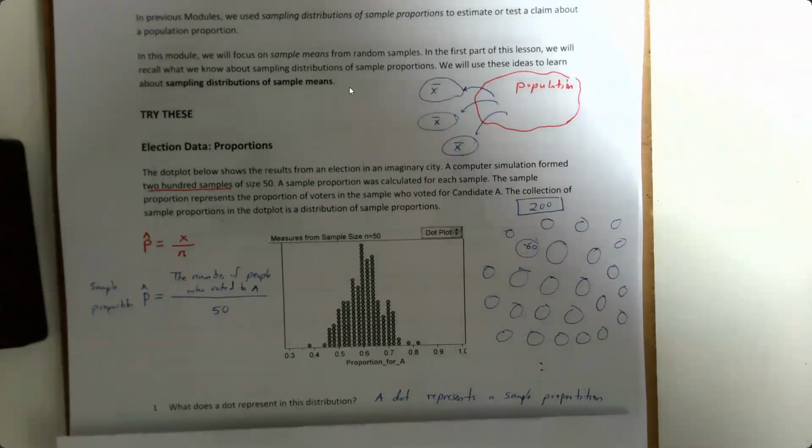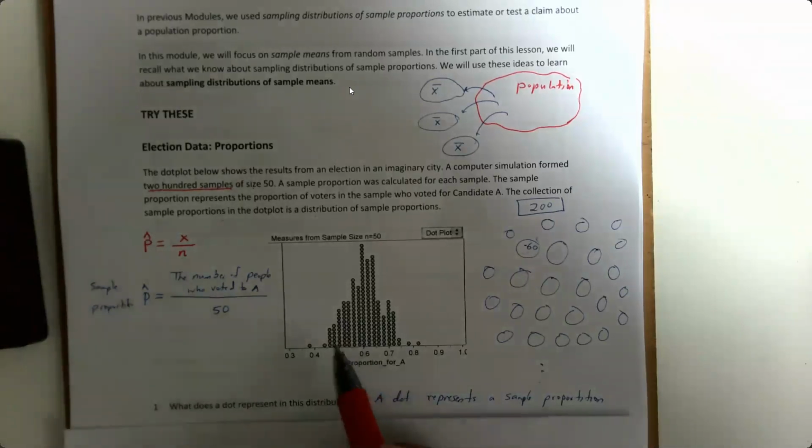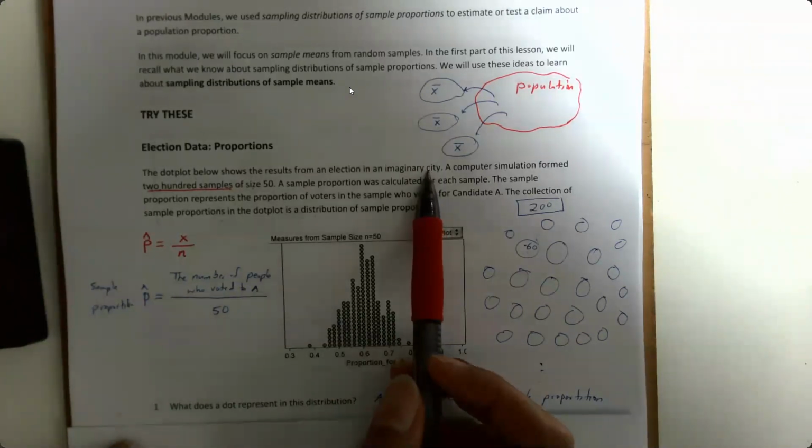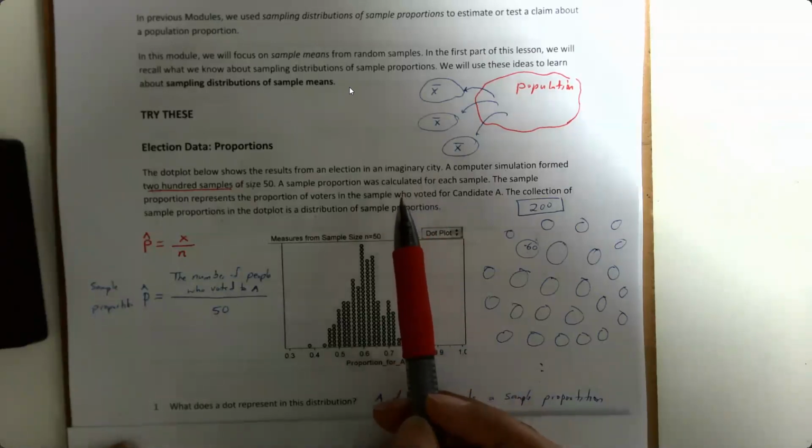So now I expect you to ask, well, okay, you are giving us a new distribution. What is a typical value? If somebody asks me, hey, as a statistician, what is a typical value? What is a proportion of people in city X who voted for candidate A? What is that proportion? What is that percentage?